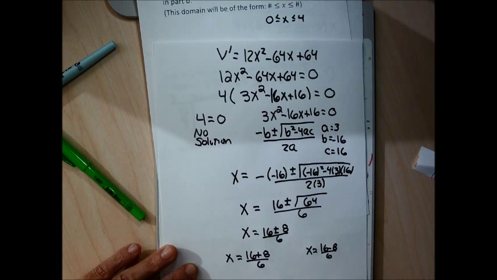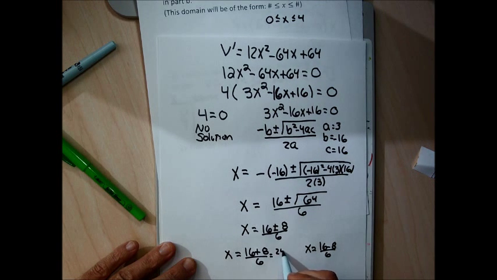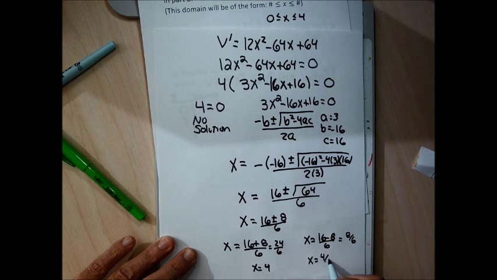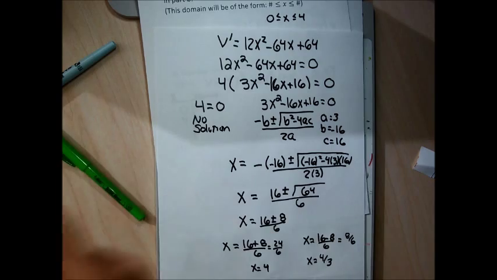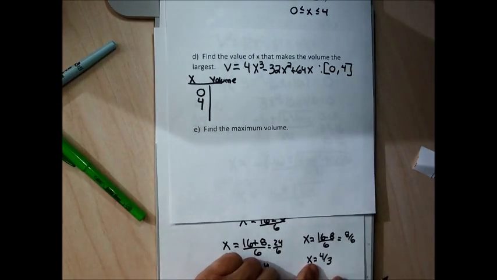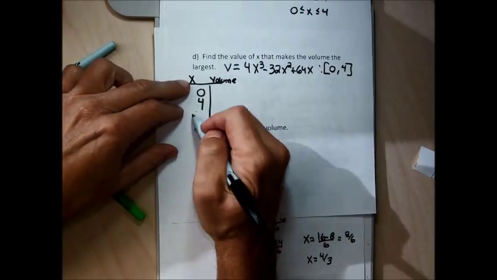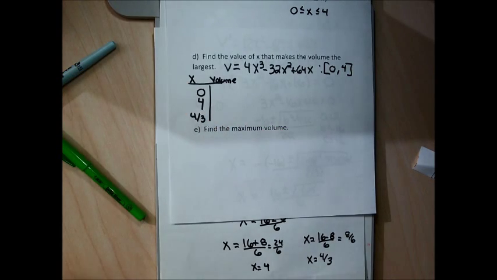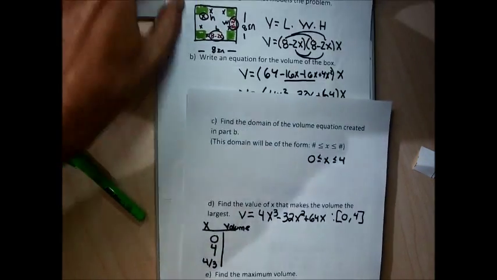For x equals 16 plus 8 over 6, you get 24 over 6, which is 4. For x equals 16 minus 8 over 6, you get 8 over 6, which is 4/3. So those are two critical values. 4 is already on my table, so I don't need to re-add it. And 4/3, because it's between 0 and 4, needs to be added to my table. So the optimal cut is going to be either 0 inches, 4 inches, or 4/3 inches. I need to find out which of these cuts is the optimal cut.